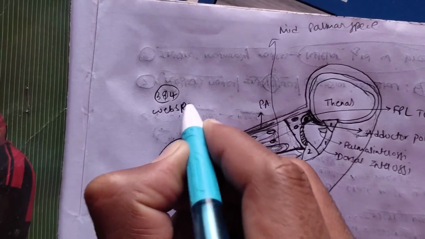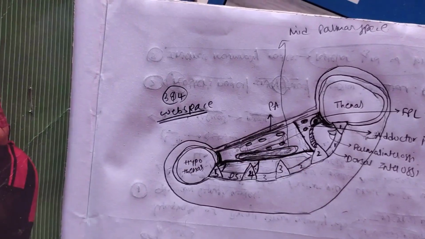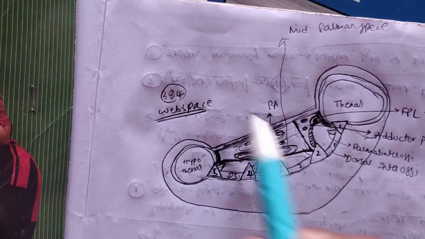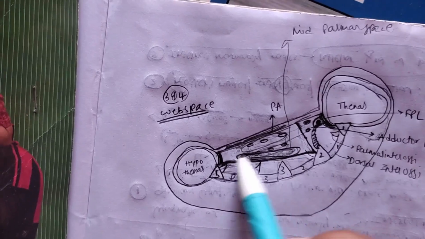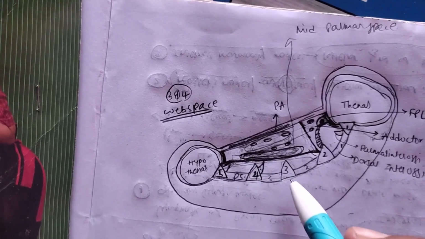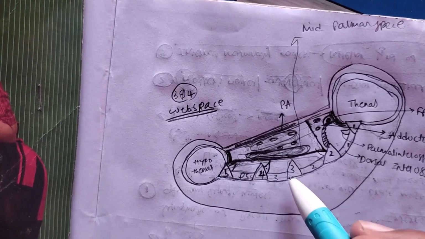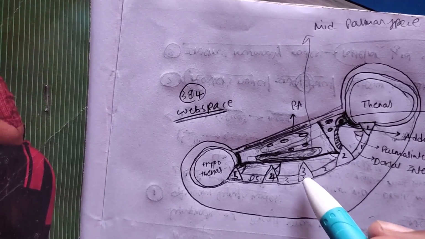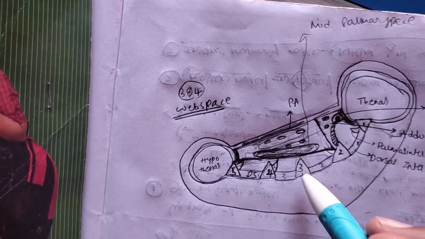From here we will remove the pus formed in the mid-palmar space. That's it for the mid-palmar space.